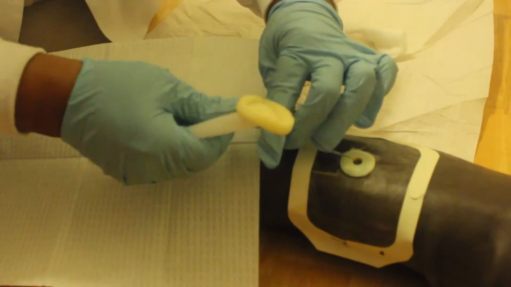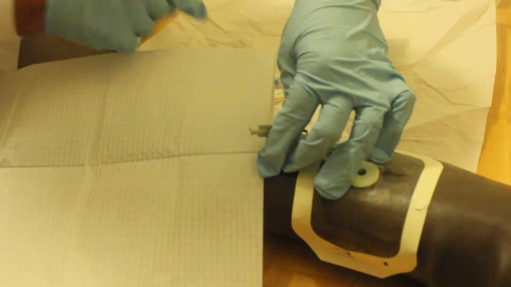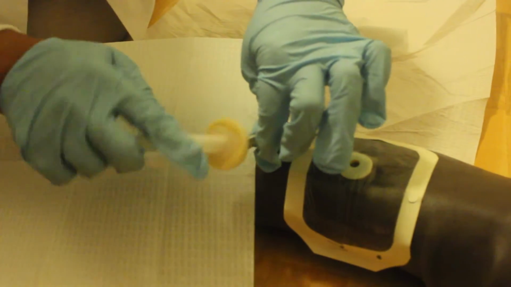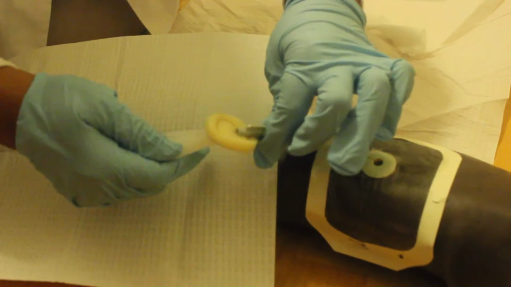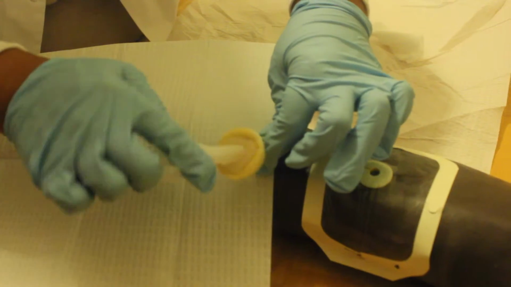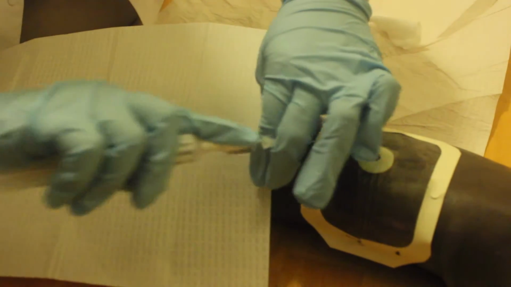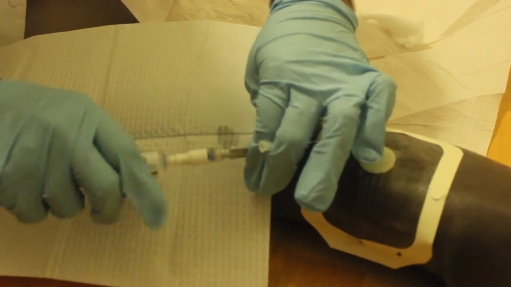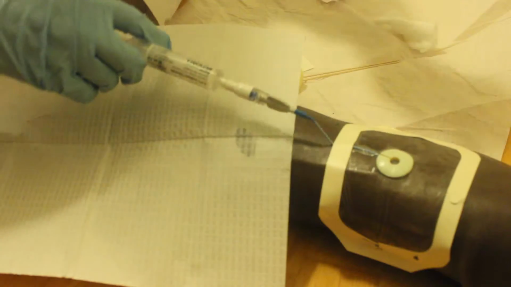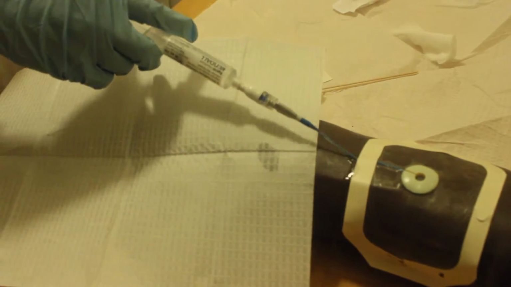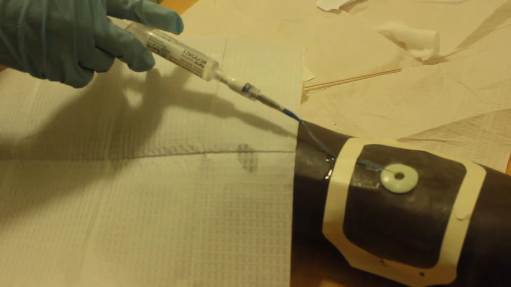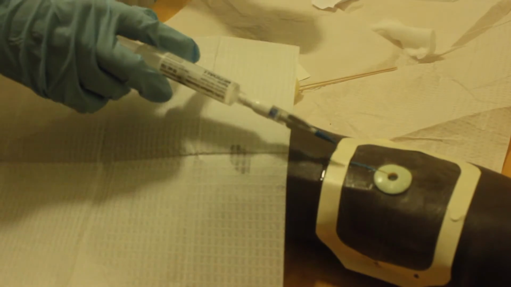I'm going to remove the clave connector, holding it downward so that none of the ChlorPrep actually goes into the line. Cleaning it for 3 to 5 seconds. I'm going to now take my new clave, remove the cap, attach it, and I can use a pulsating flush, and the line flushes with ease, no problem.